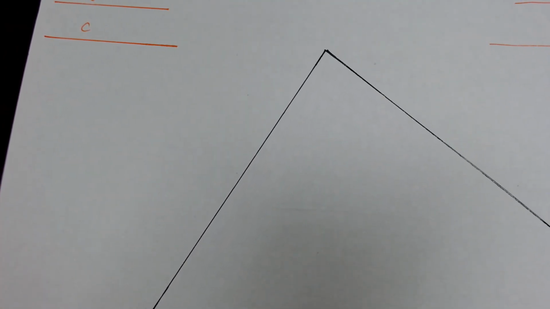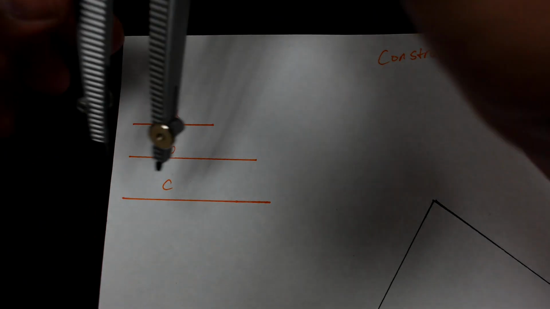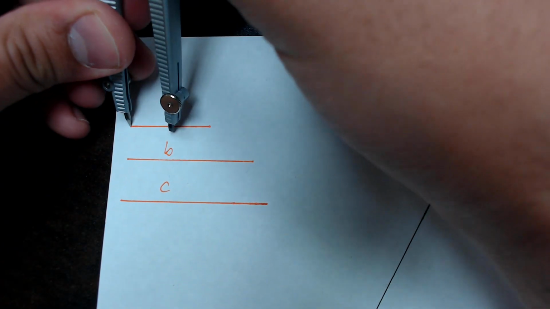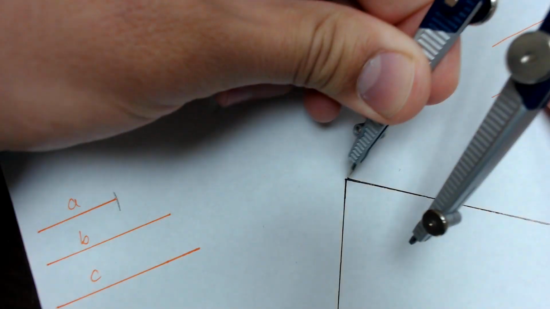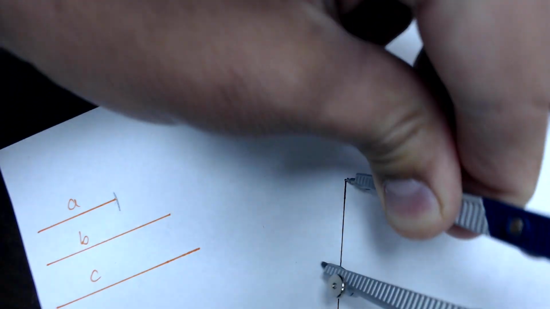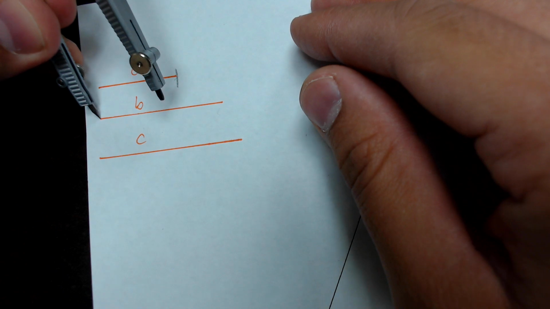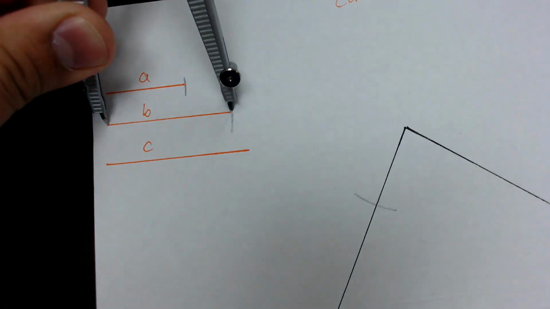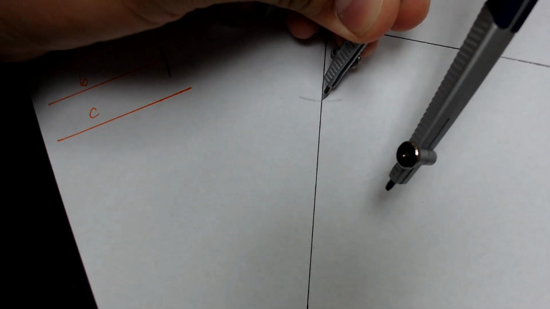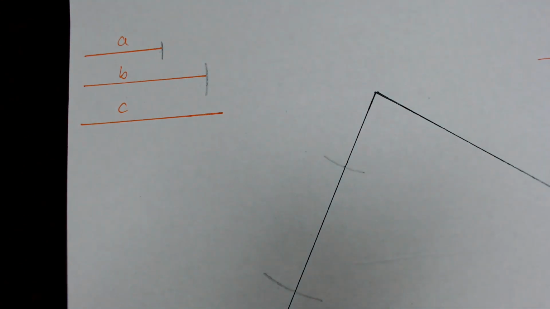Now, what I need to do is section off my segments. So I'm going to go ahead and mark off A and B on one side. So I'll measure the length of A here, and I go to the point and I mark off length A. All right, then I'm going to mark off length B. And then at the end of A, I'll mark the distance of B. So, first step, draw two legs.